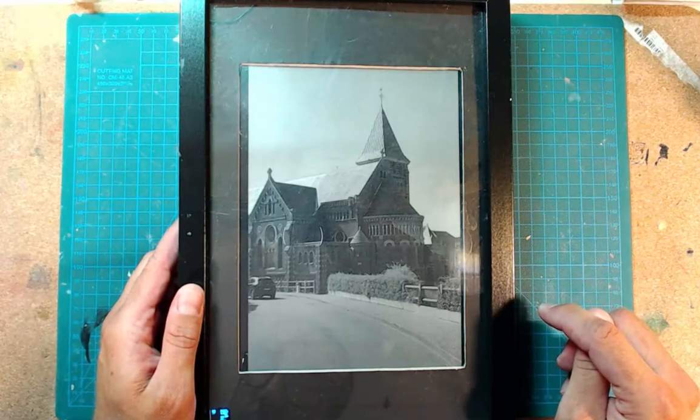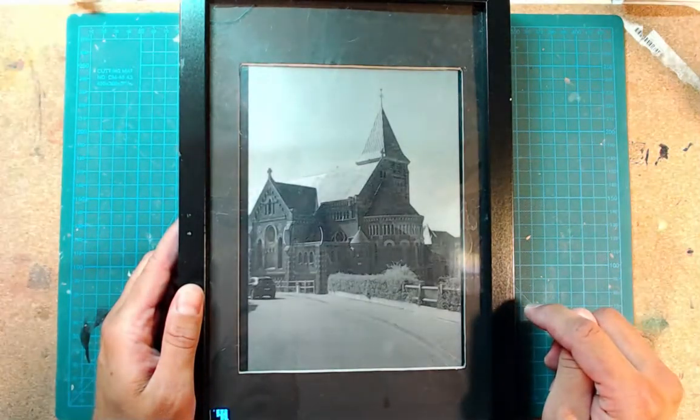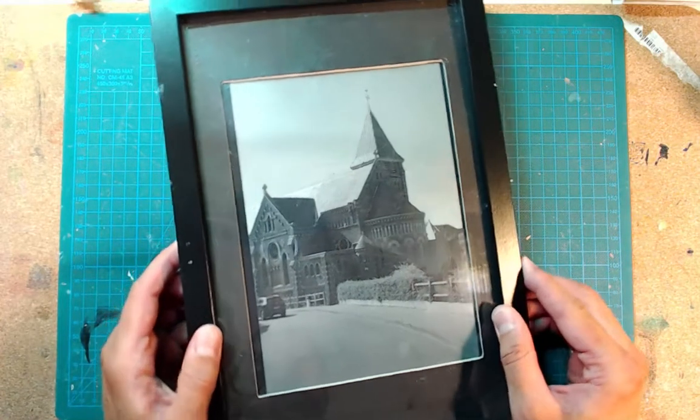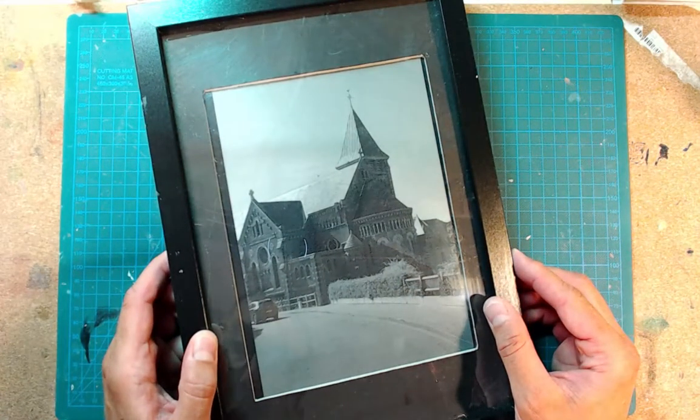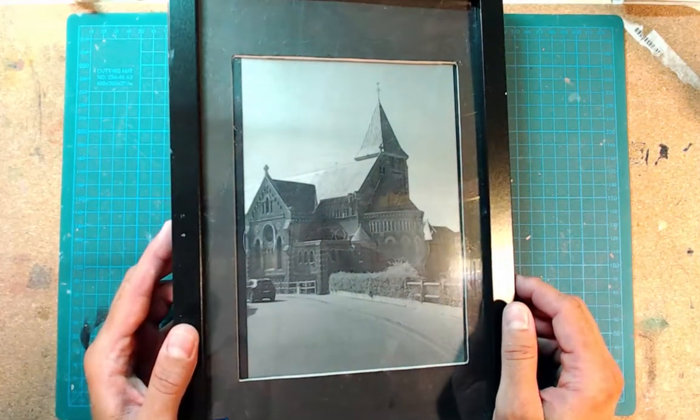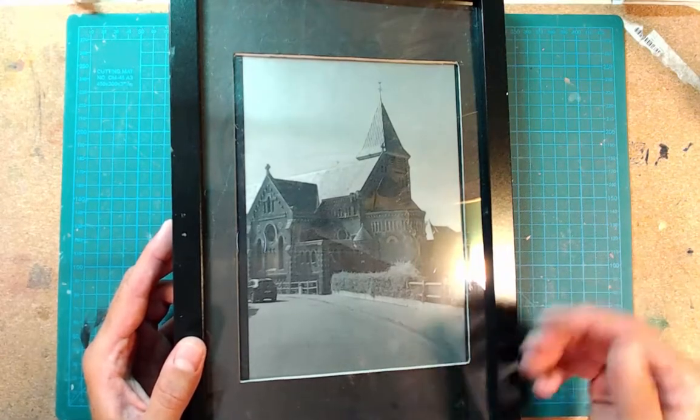I start with the image. The current image is architecture church, and I can change the images.